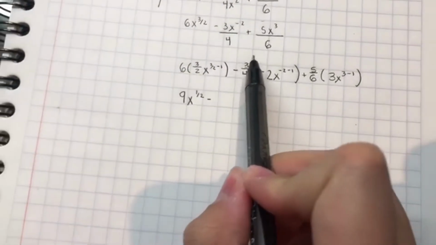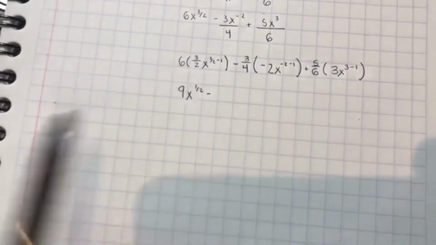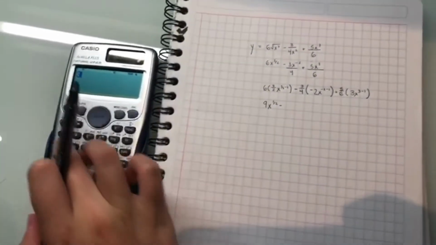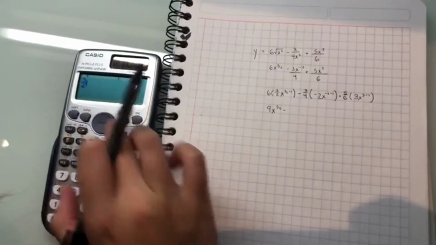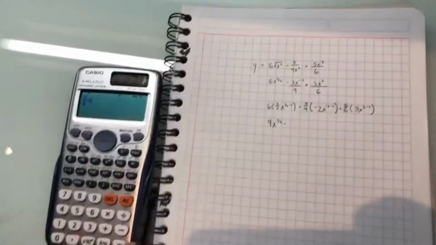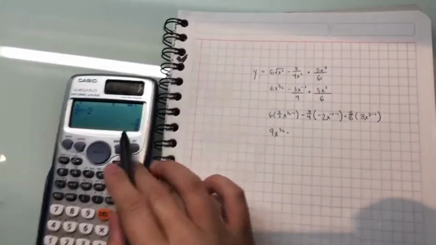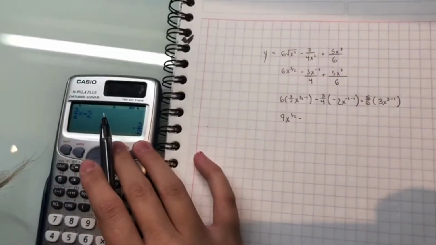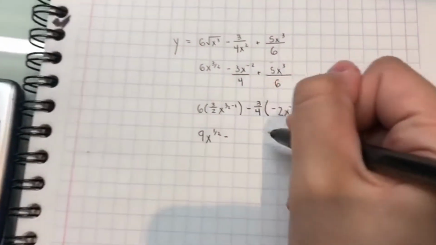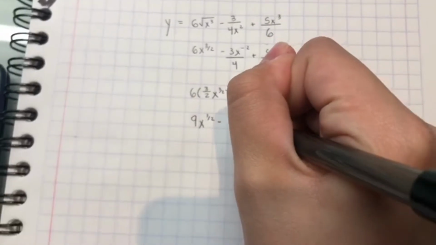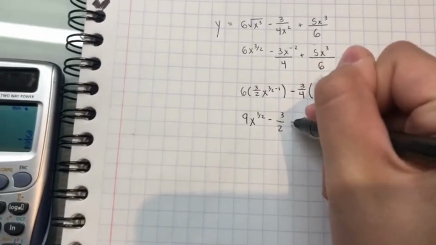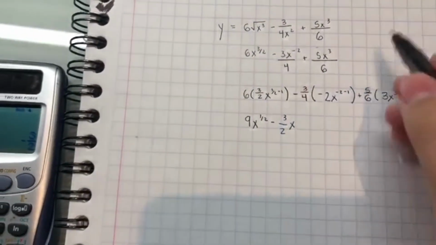Now we have to multiply these. So it's 3 over 4 times negative 2, which is equal to 3 over 2, x.